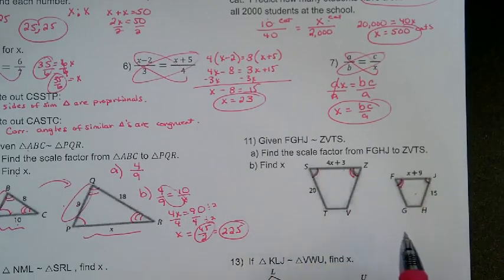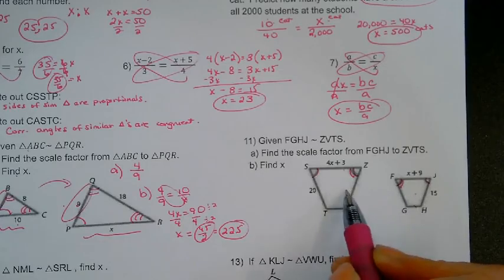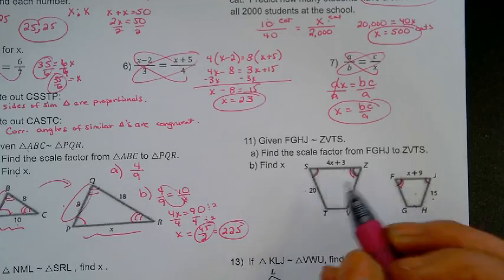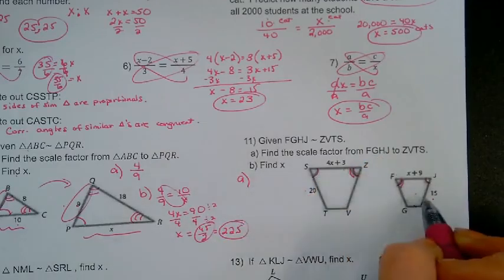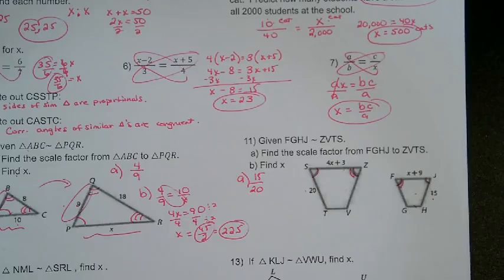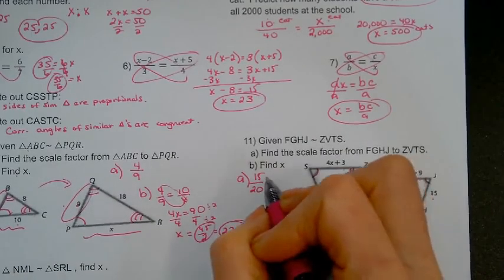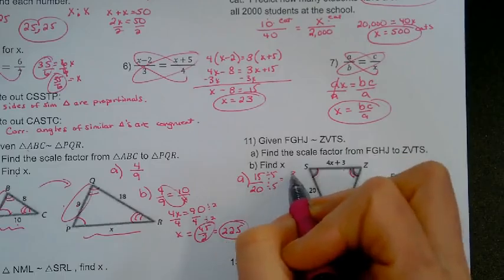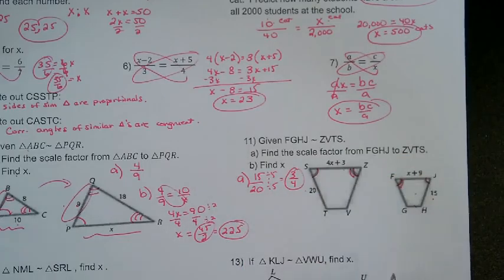So if I'm going to find the scale factor from this figure to this figure, I'm going to take this side here, and it's going to correspond to this side. So for A, 15 corresponds to 20. I can simplify that. Divide by 5, divide by 5, and we get 3 over 4. There's my scale factor, 15 to 20, going in this direction.